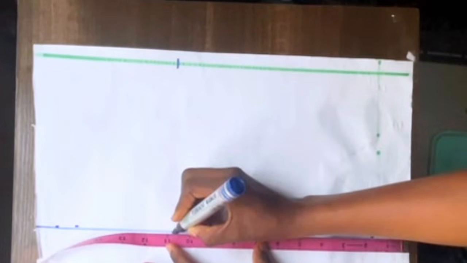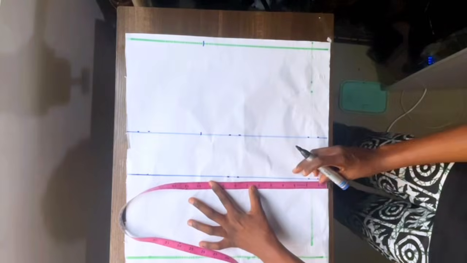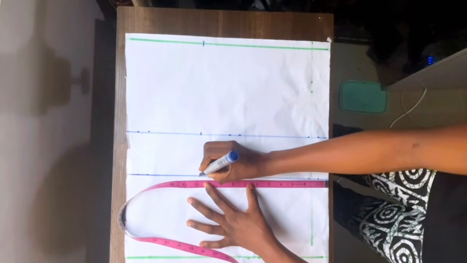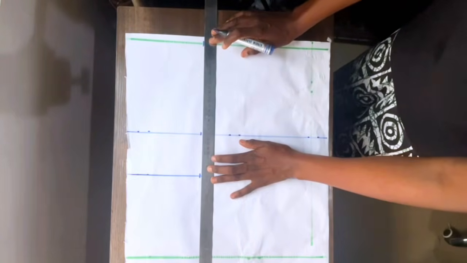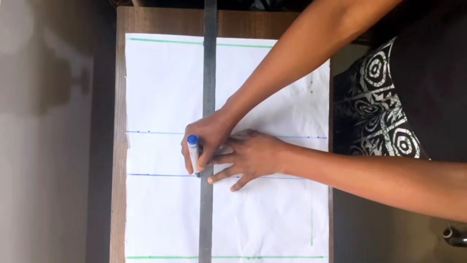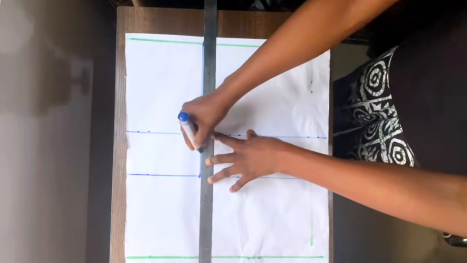Mine is 10.75. I'm still marking 10.75. So I've not added any allowance to the front. Take note of that. Okay.